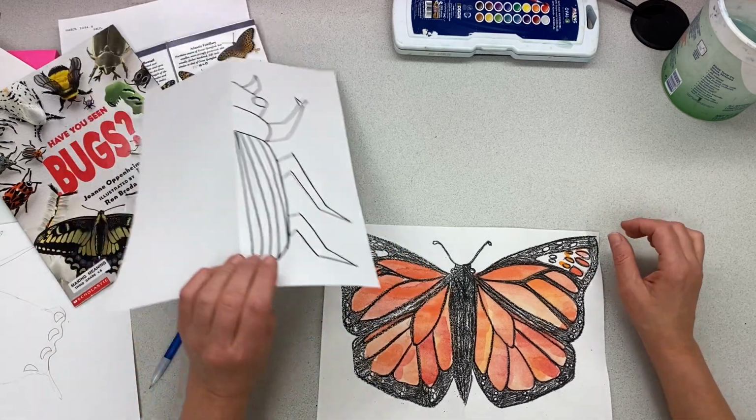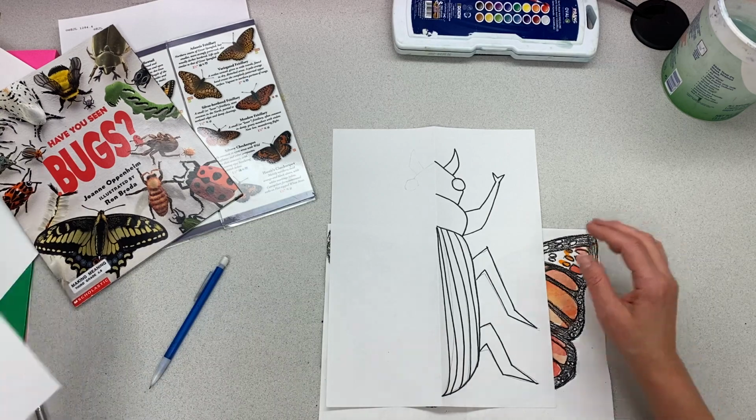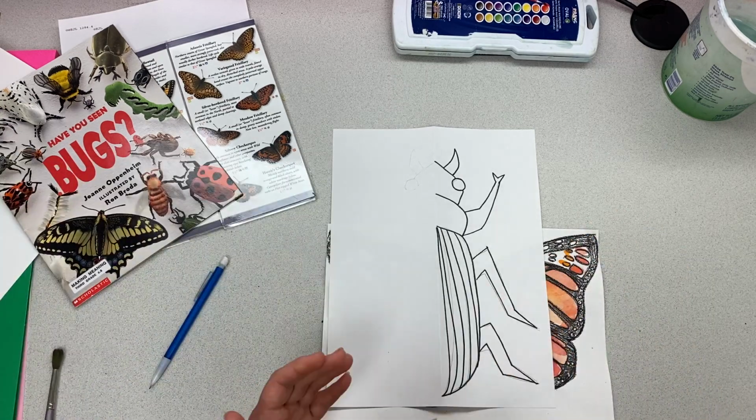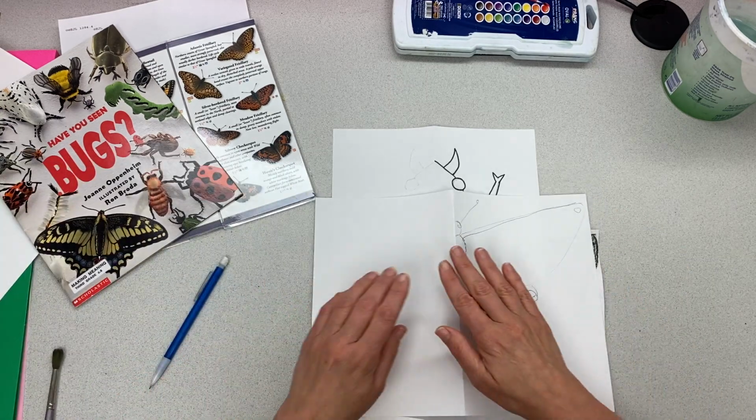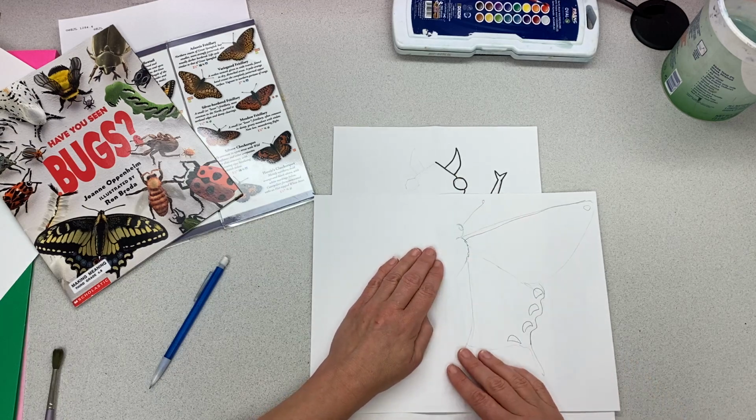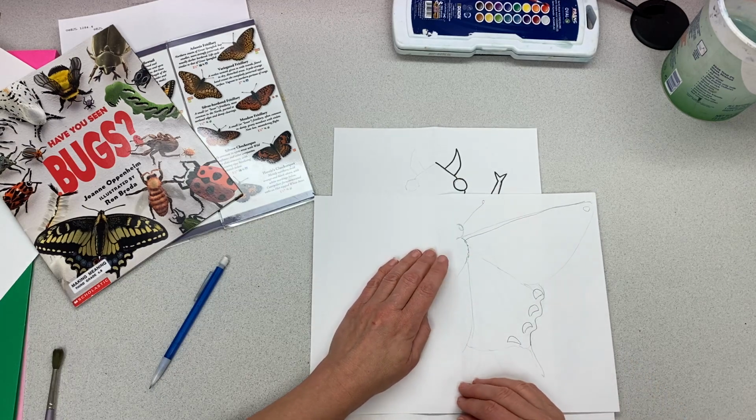Next time we're going to be creating a habitat for our beetles and butterflies. So happy drawing, happy painting. Save this for next time, and I'll see you then, and we'll talk about where they live.